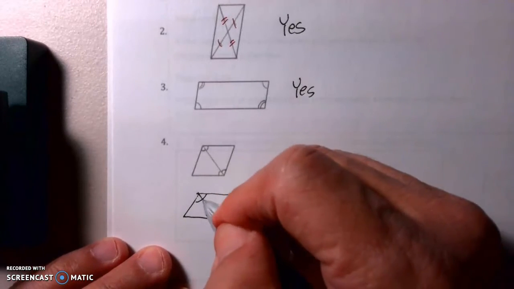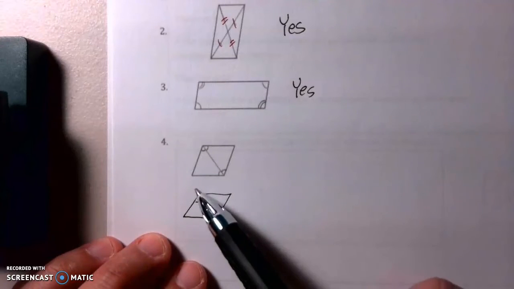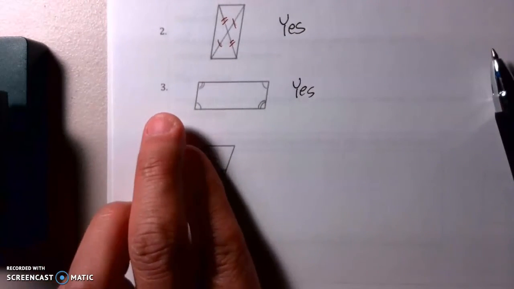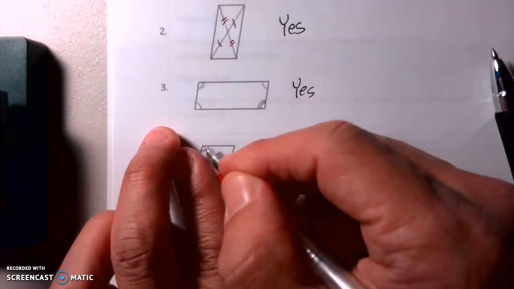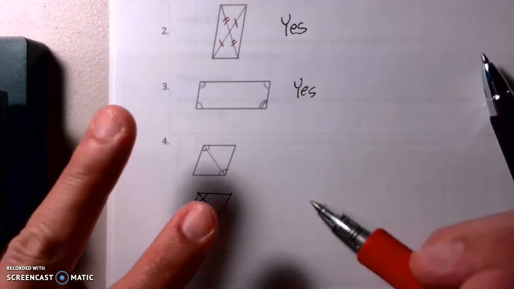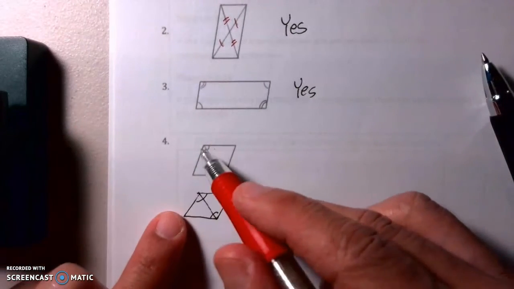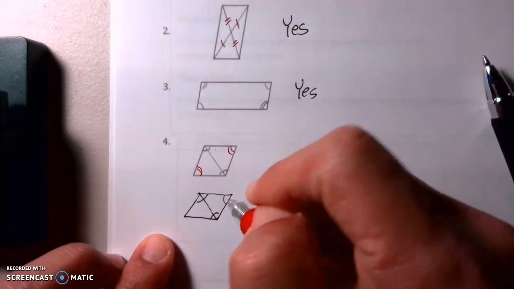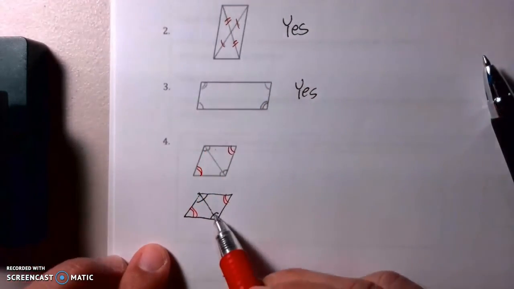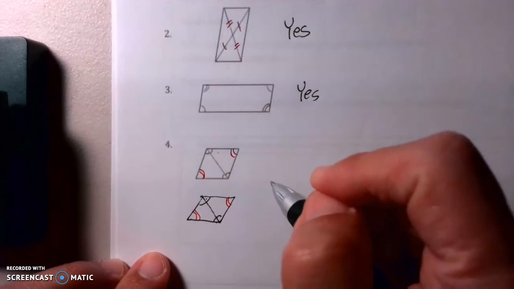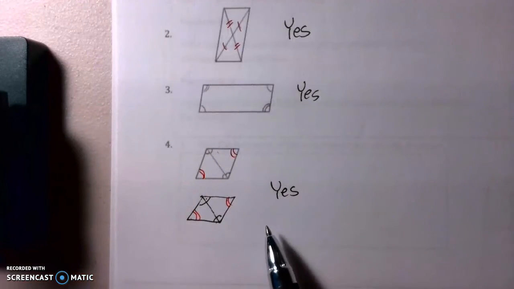Now when you draw the diagonal here, there is no rule that says, well, if I draw a diagonal, is this thing a parallelogram? You got to realize, okay, the triangle on the top has two angles that are equal to two angles on the bottom. And when two angles of one triangle are equal to two angles of the other, then the third angles must be equal. And what happens now is you've got both pairs of opposite angles being equal. Yes, this is a parallelogram.